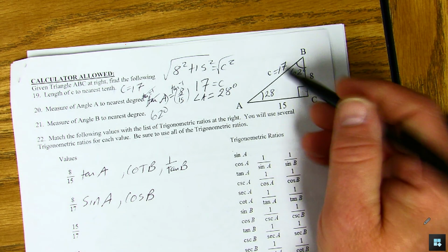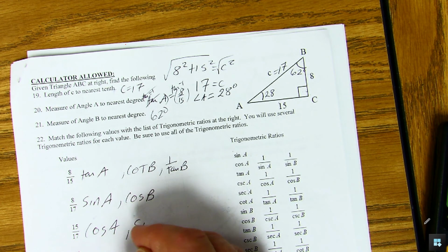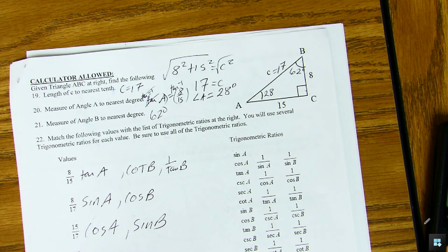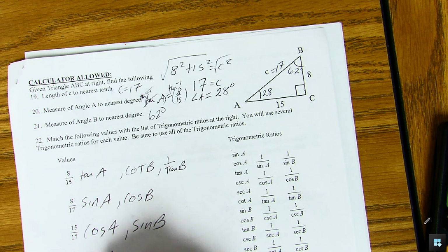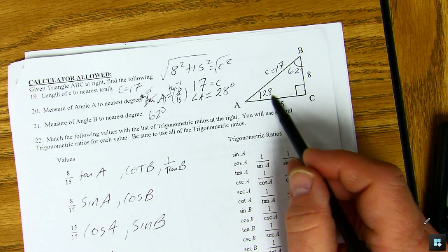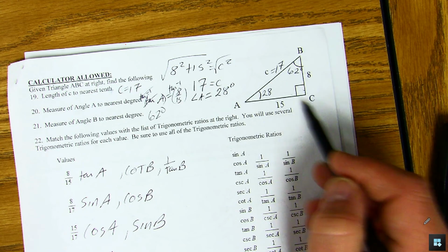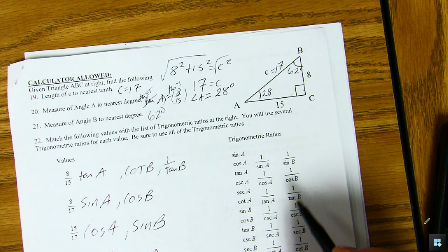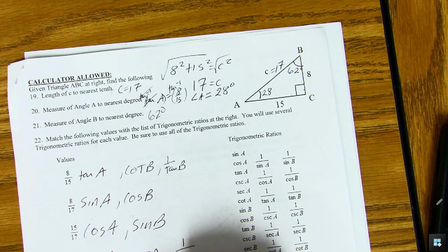15 over 17, so again, that'd be the cosine of A, or the sine of B, and you're done. Okay? Now, 15 over 8. 15 over 8, that'd be the tangent of B, or it would be the cotangent of A, because the tangent of A is 8 over 15, and then the cotangent would be that flipped. So it'd be the cotangent of A. Not the cosine, but the cotangent. So the cotangent of A is the same thing as 1 over the tangent of A.